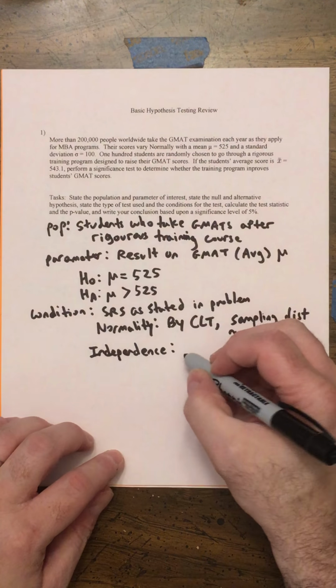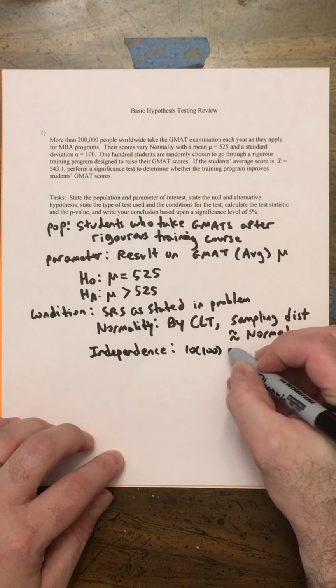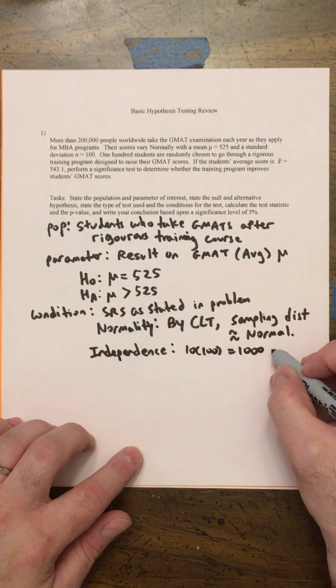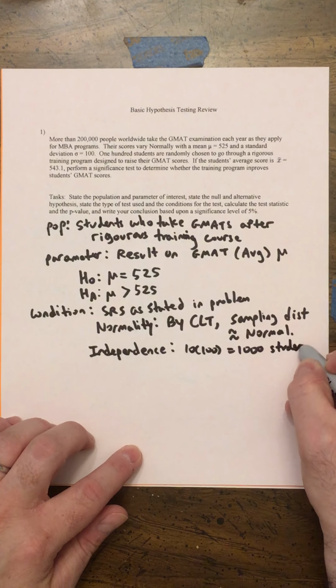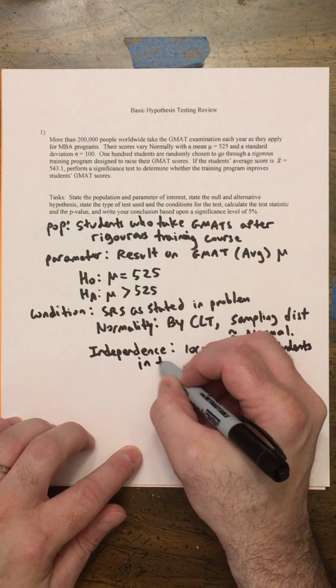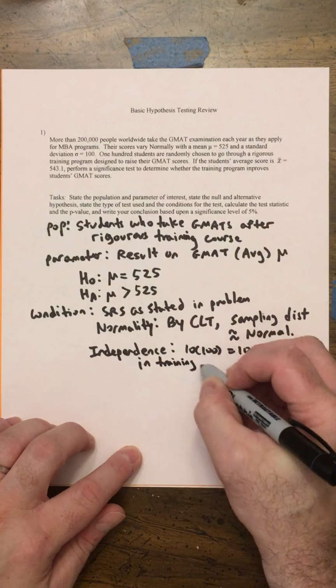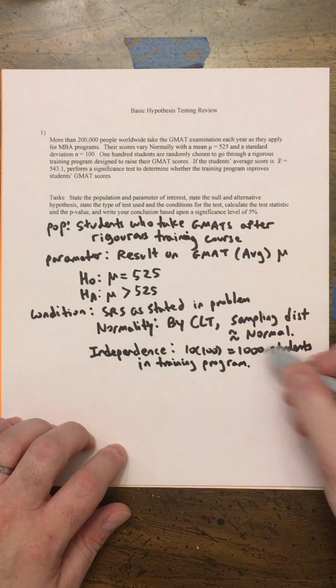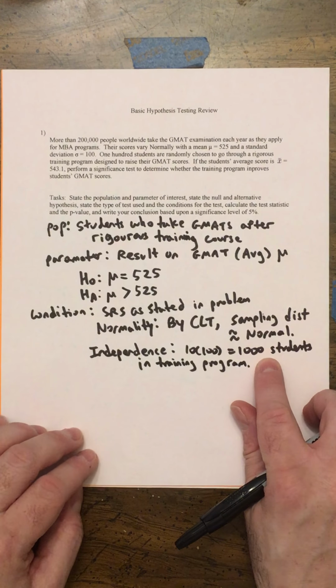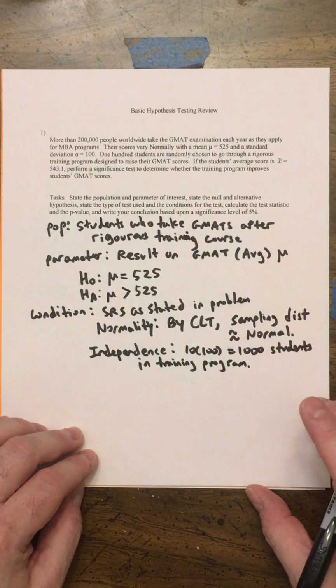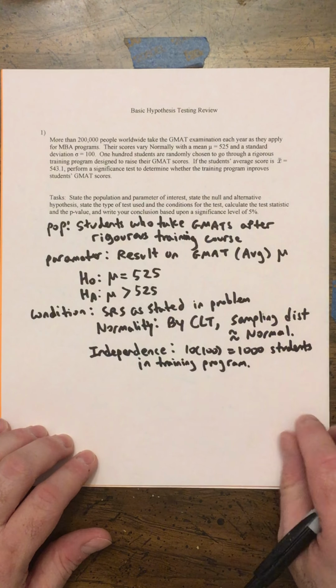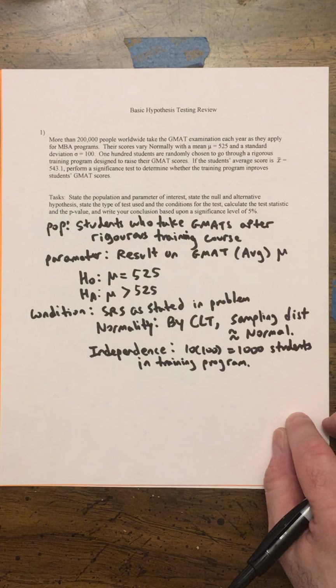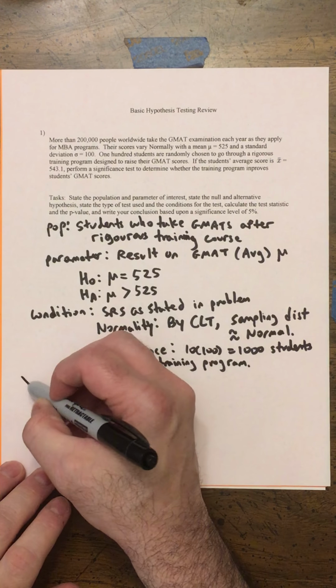And there were 100 people in the sample, so 10 times 100. You need to have 1,000 students in the training program, and you should say that sounds like it's a reasonable thing to meet. It's reasonable that there are 1,000 people in the training program, and you chose a sample of 100, or at least 1,000 people.